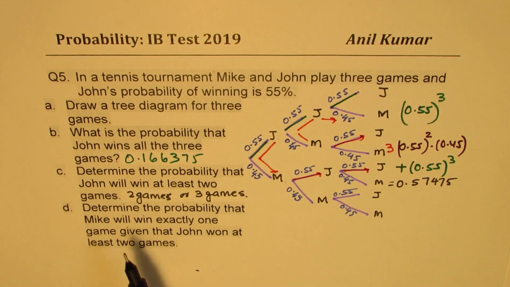Part D here is, determine the probability that Mike will win exactly 1 game given that John won at least 2 games, right? So given that this probability has happened, Mike wins exactly one game. So that is what the question here is. So how to answer this question?